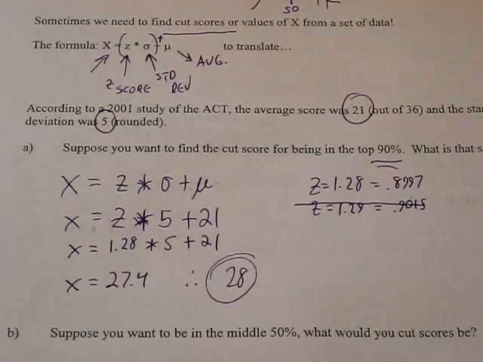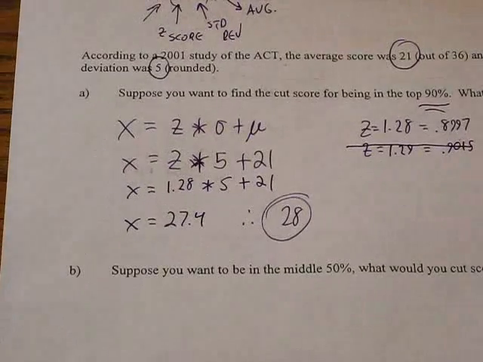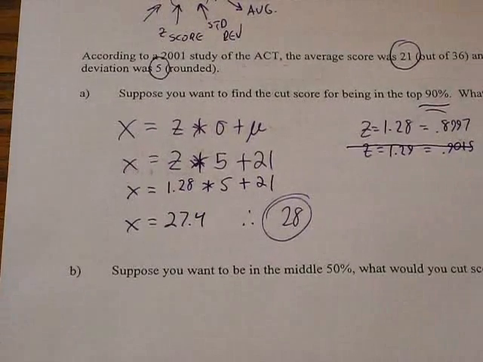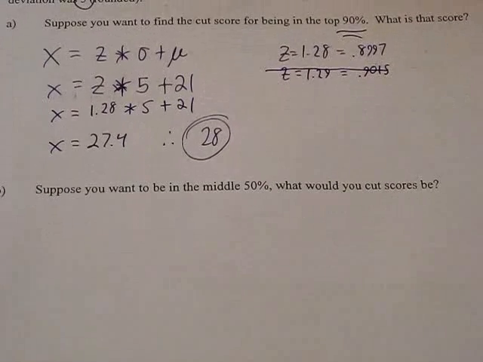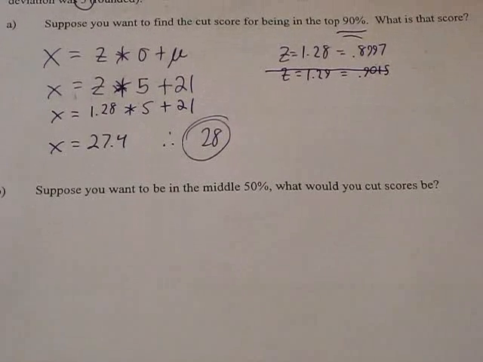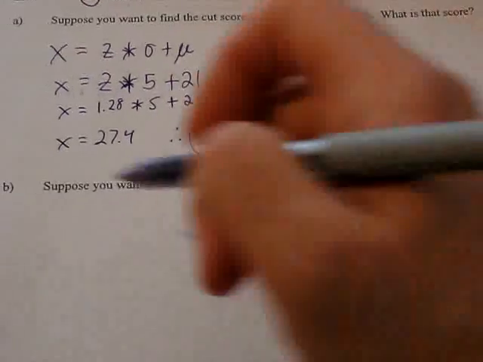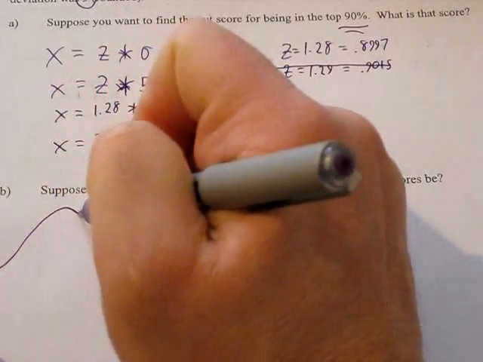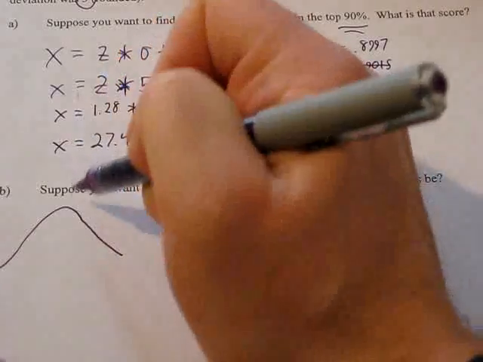Alright, so now what we're going to do is take a look at this: suppose you just want to feel better about yourself and want to say, well, let's look at the middle 50%. If I take half of all the test takers, I want to know the middle half. I don't want to know the top 25% or the bottom 25%. I just want to know what score I would need to be in the middle 50%.